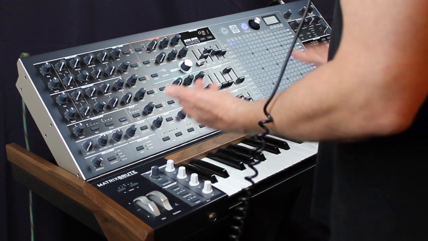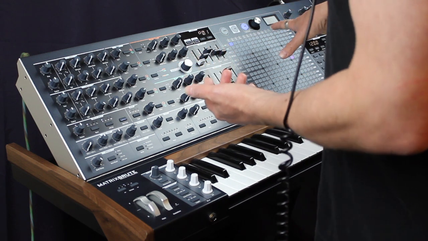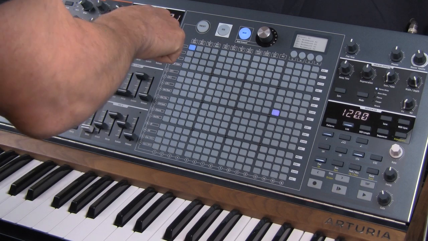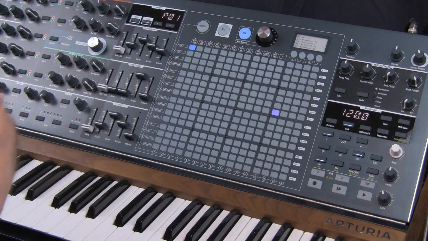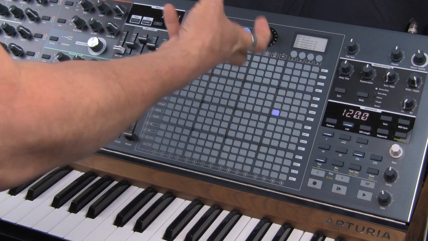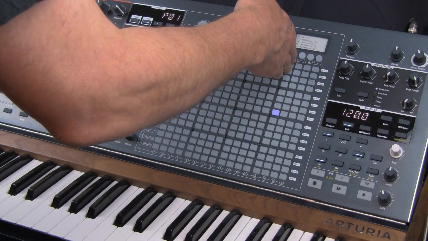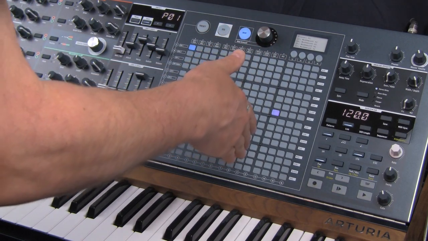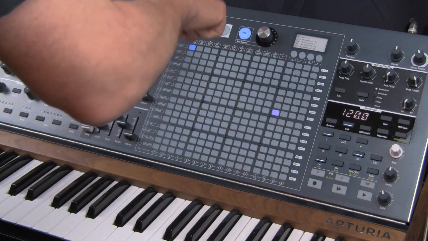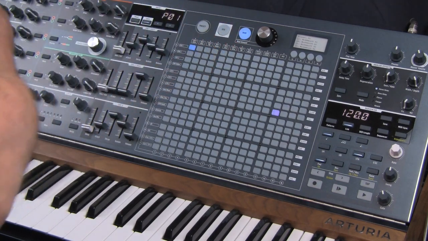So whatever setting the mod wheel is at will modulate the amount that envelope 1 modulates VCO1. Does that make sense? It breaks my brain talking about it. I have to sit and think about, okay, what am I doing? But basically, you are assigning this 13th column to control how much whatever modulation is affecting whatever destination.